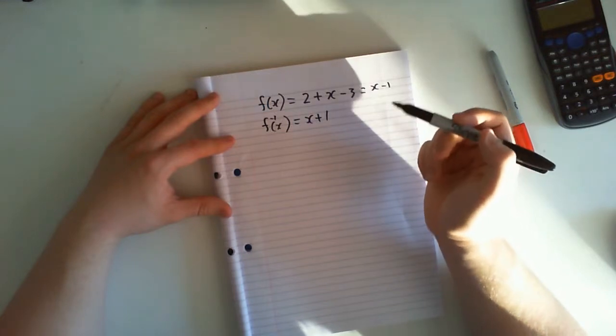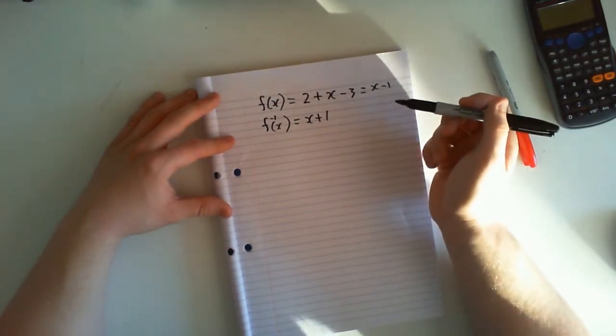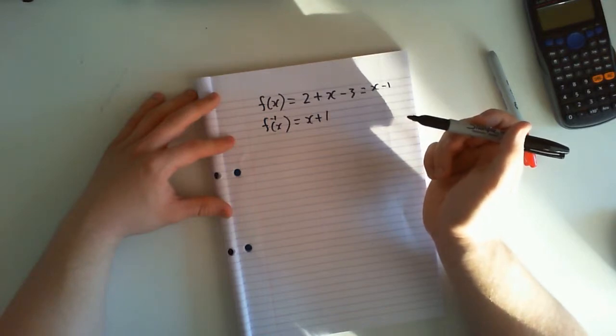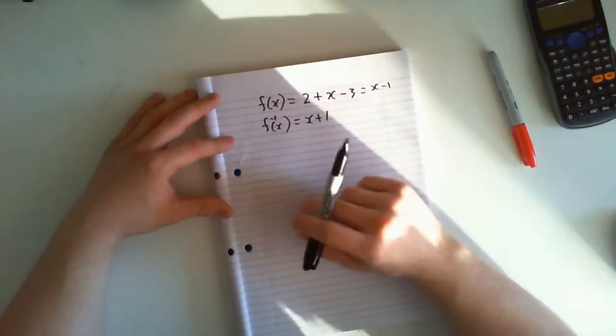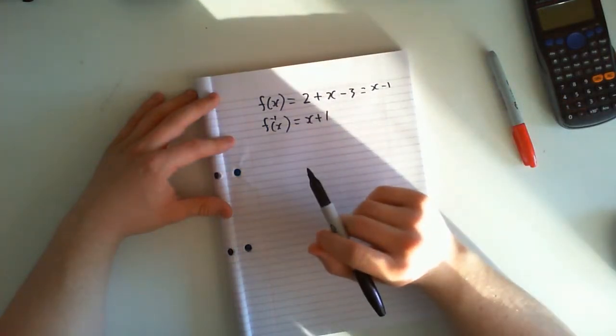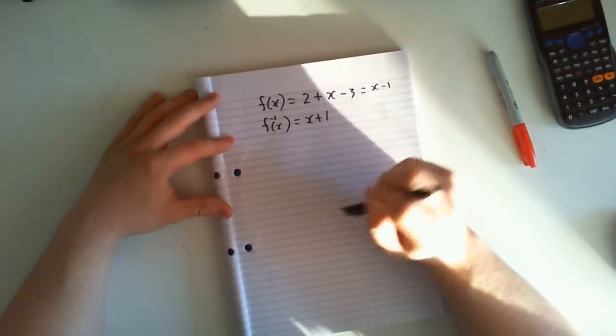You could have other variables in there which you don't know, which could be moved around. There's lots of different ways they can happen. You can have ones that you have to factor yourself. Yeah, so that's how you find an inverse anyway.